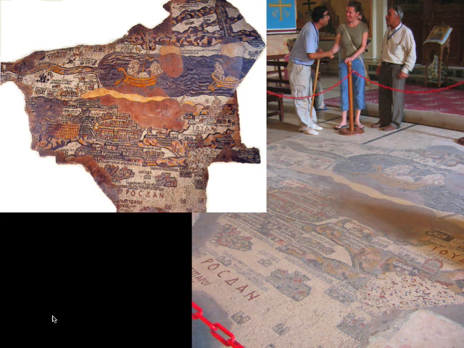which is a map of this entire region. It is the second oldest map that exists of the region.